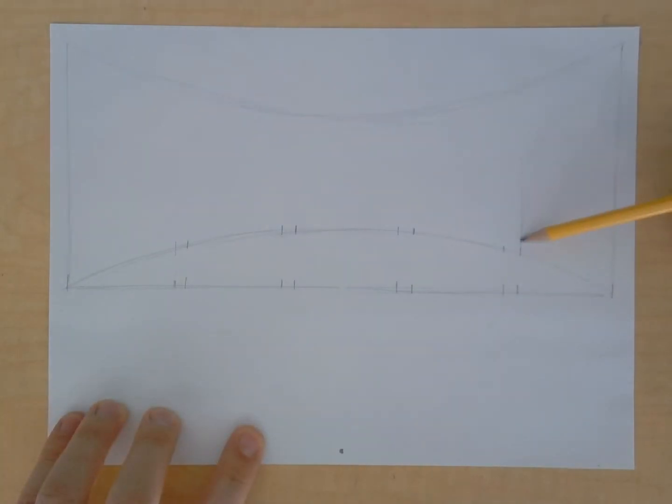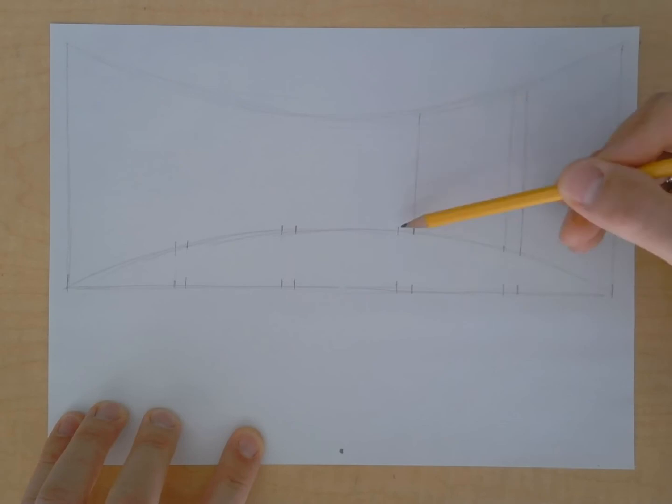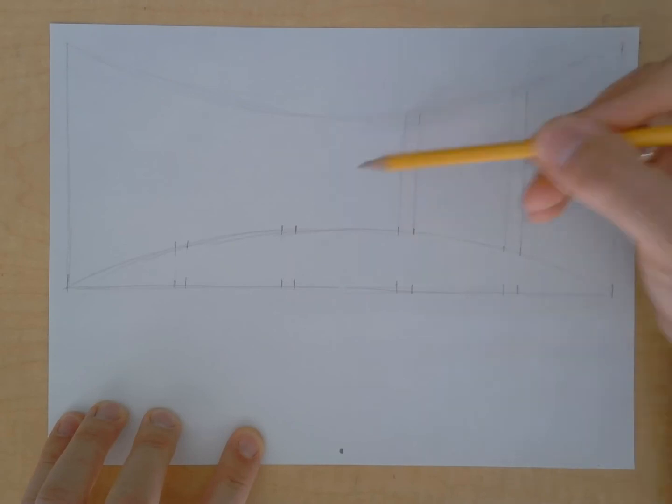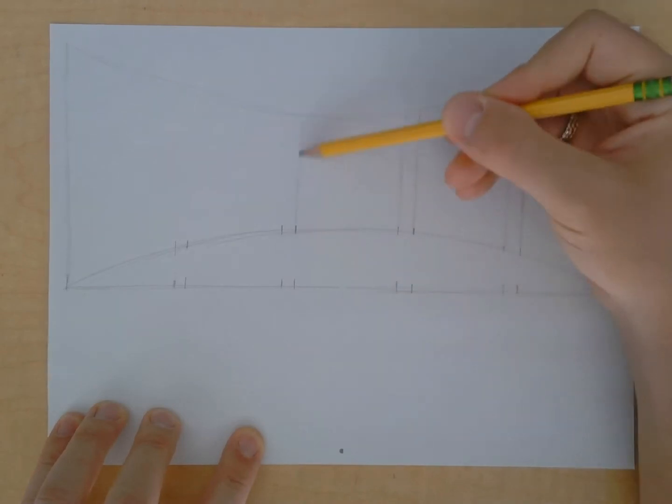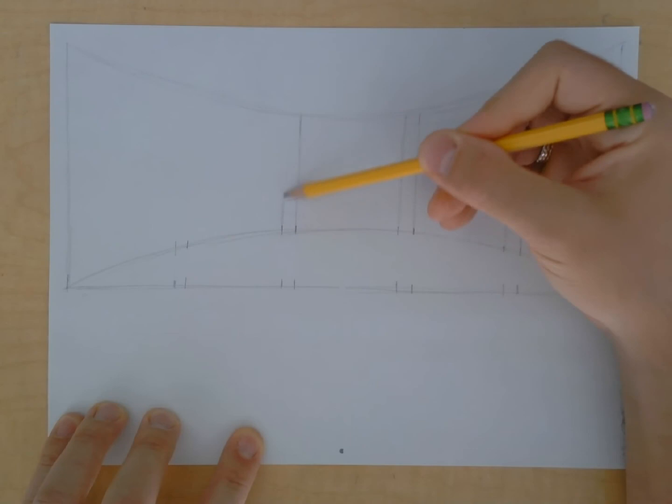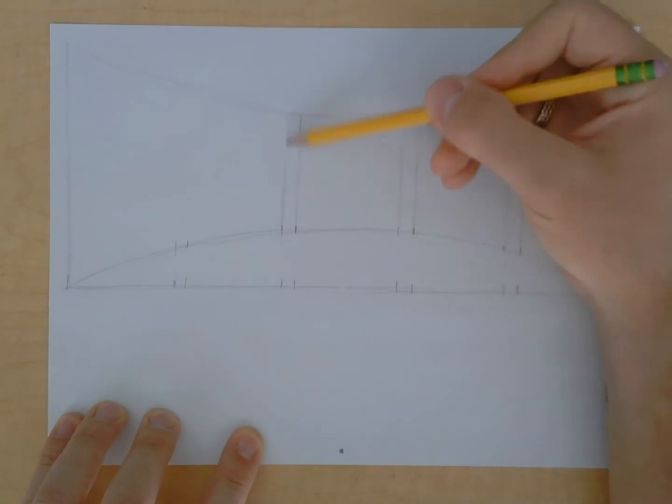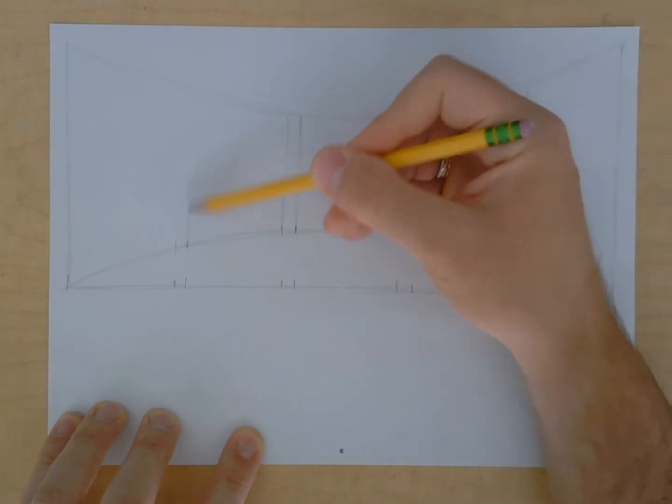So this letter is going to be really tall. This letter is going to be a little bit shorter. This letter is going to be short in the middle, and I'm going to start going back tall towards the edge.